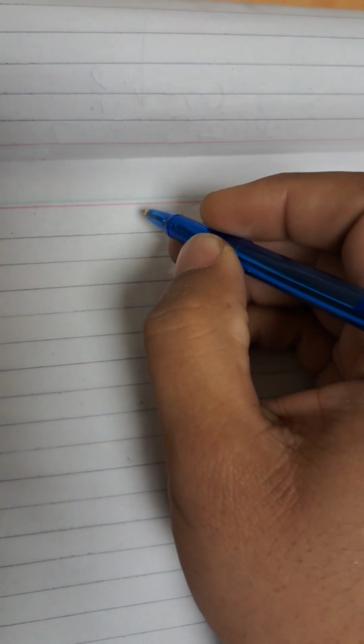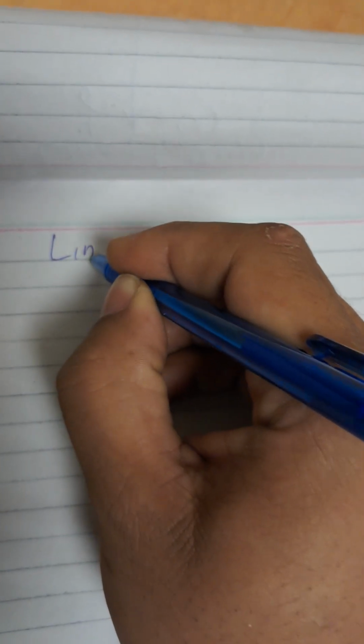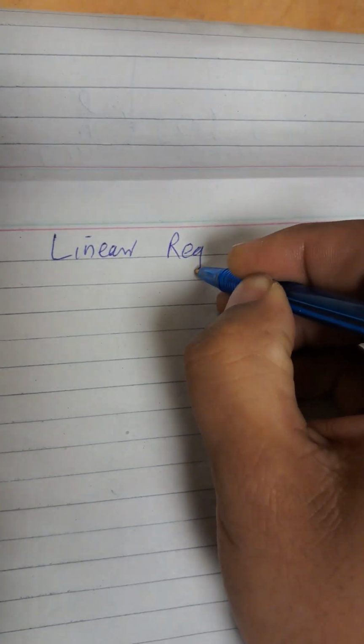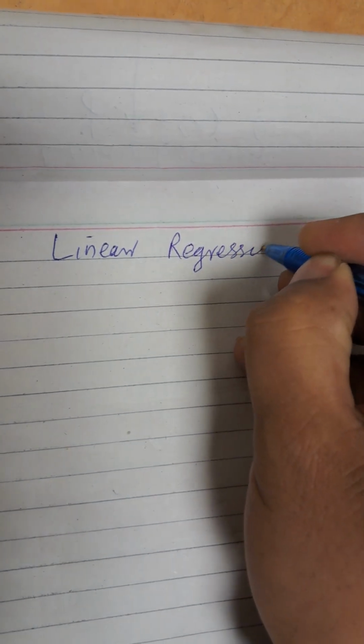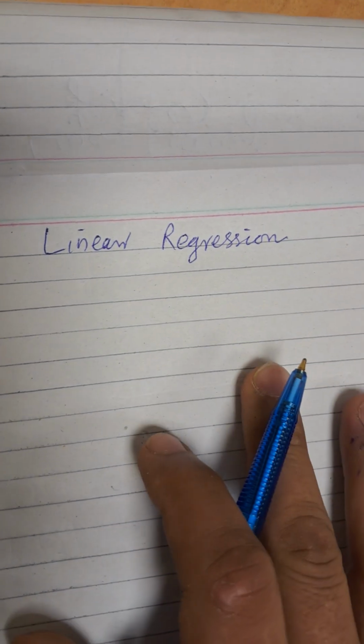So let's move to another important topic in our course, and this is about linear regression. So what is linear regression supposed to mean? How is it important? Whenever we consider any data which is correlated, which is relevant, it would have a trend.